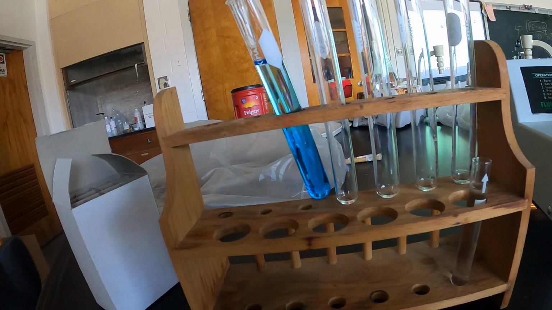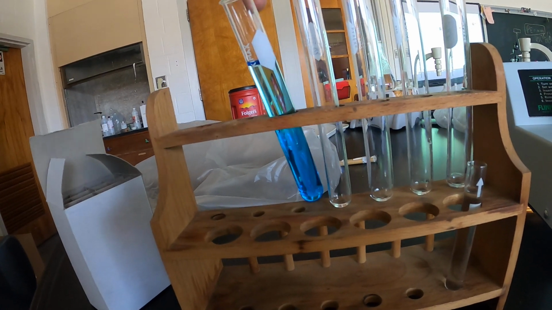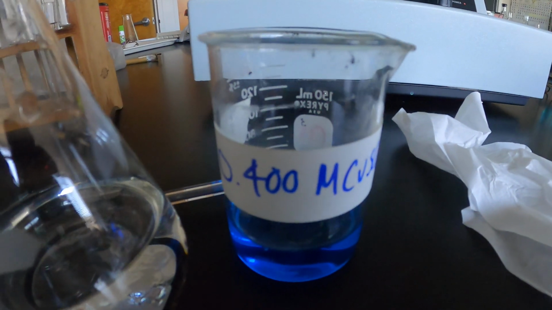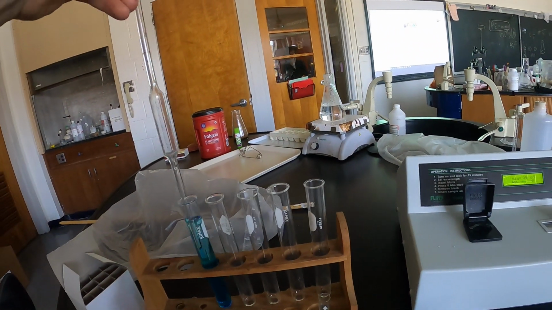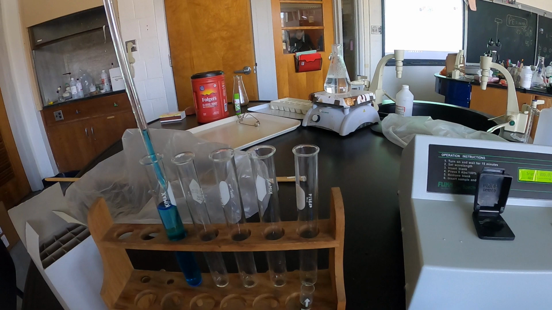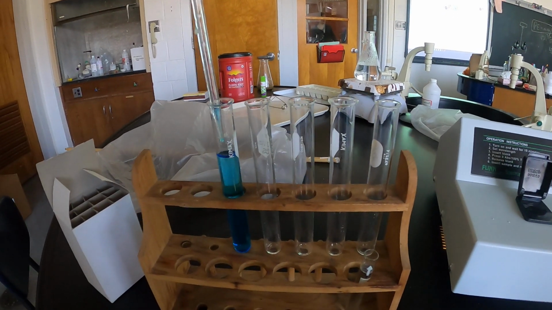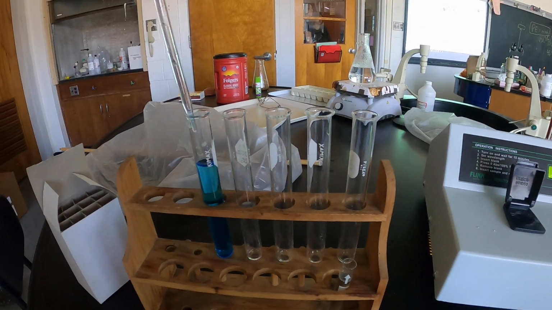So you now have two of your calibration standards. Okay. You have the most concentrated 0.4. This one is now 0.2 molar. And again, mix it up with a disposable pipette. Don't mix it with the volumetric.